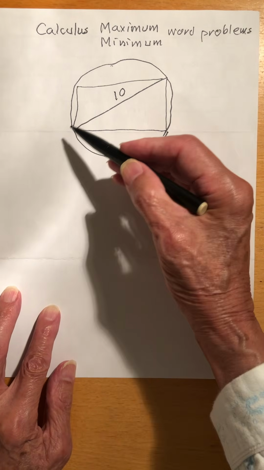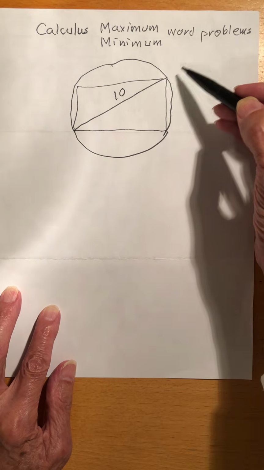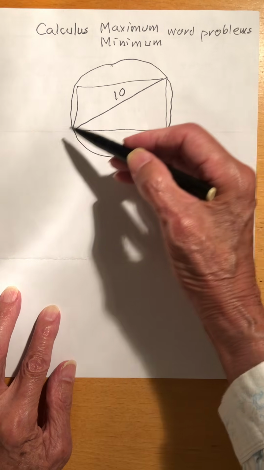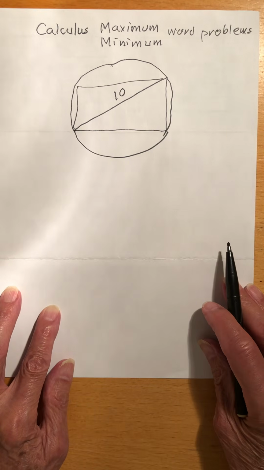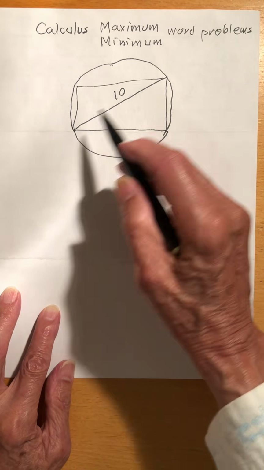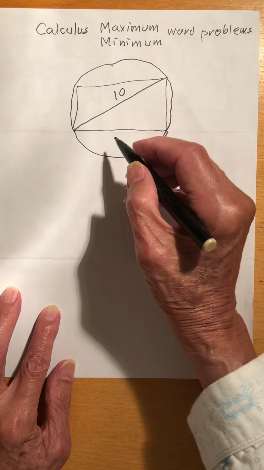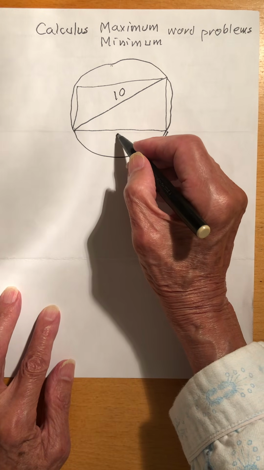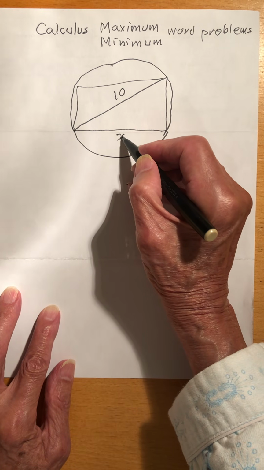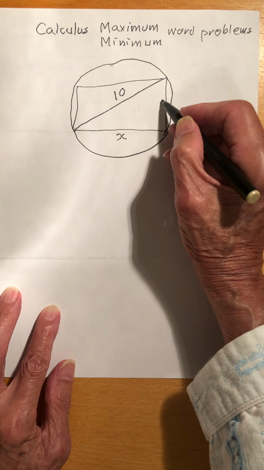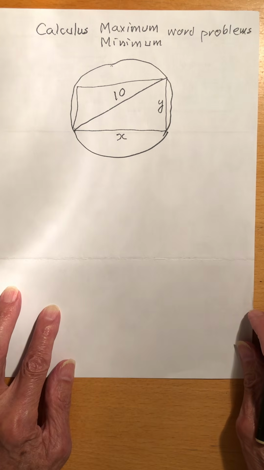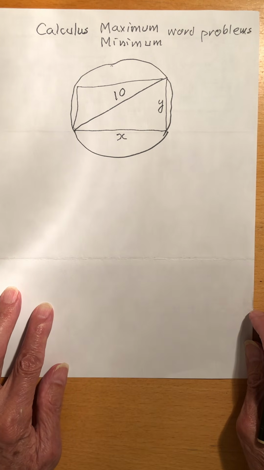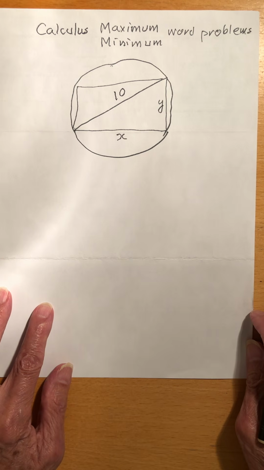And from one corner here to the opposite corner, this is the diameter. And the diameter is given as 10 units. How do I draw the rectangle? In other words, let me call this side x and side y. How long is x and how long is y so that the area is a maximum?